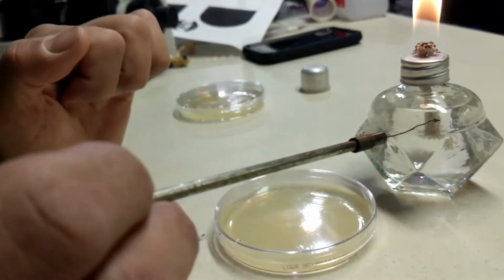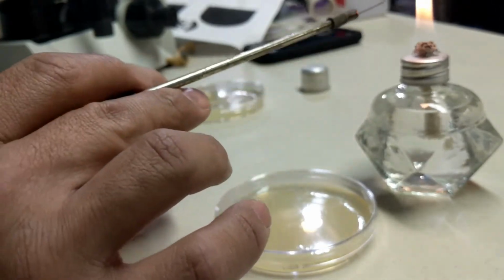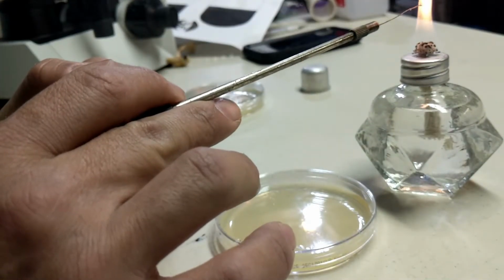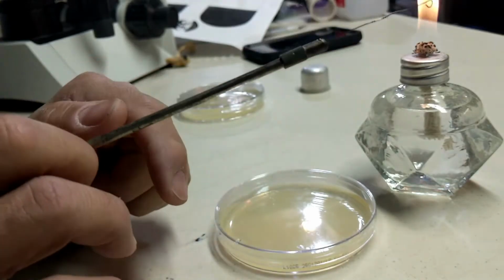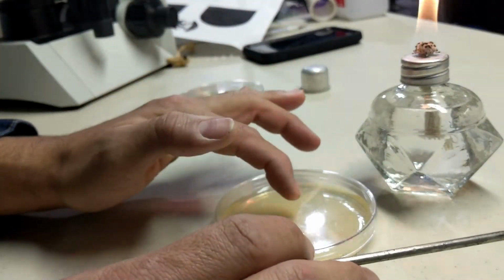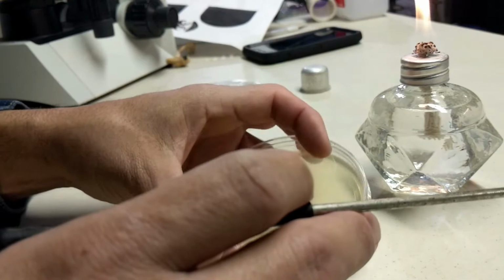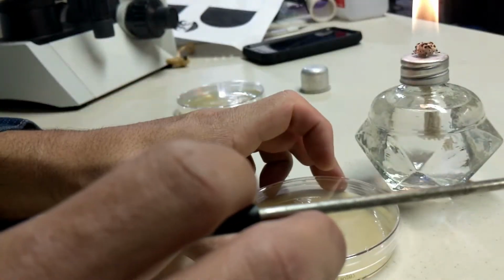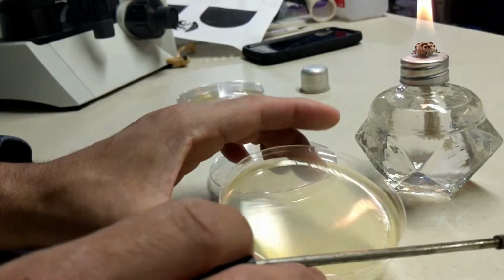After that, you close it. Then you need to sterilize your inoculation loop. And after it is sterile, then you're done with the first quadrant. Now for the second quadrant, let me just show you. I'm going to open it just for the example.